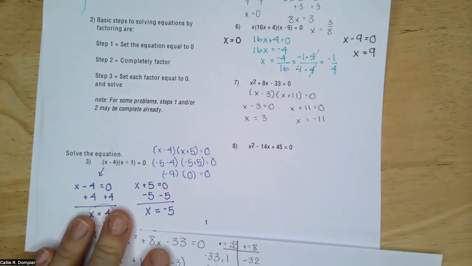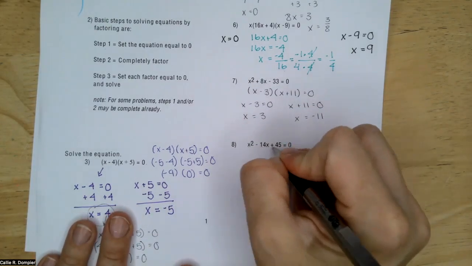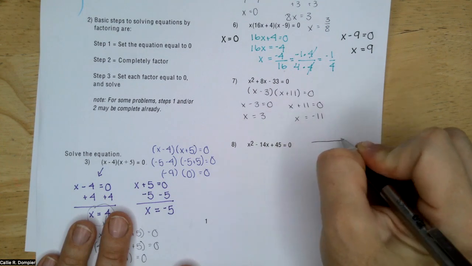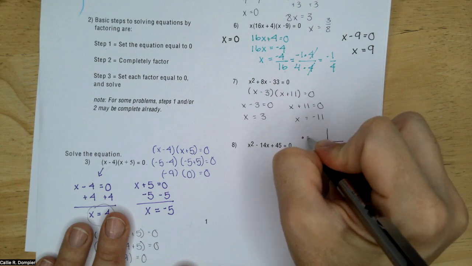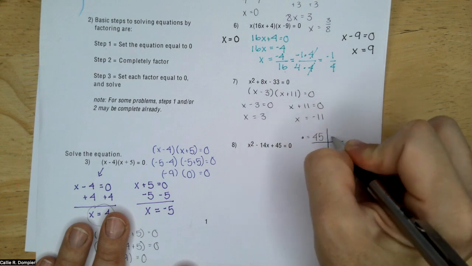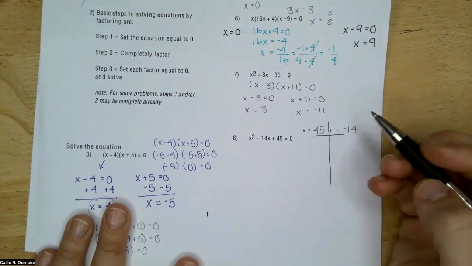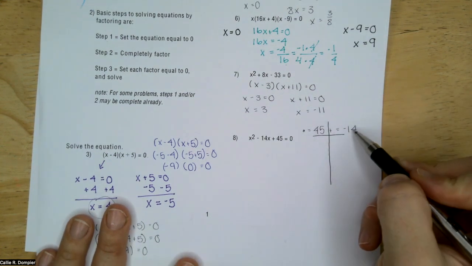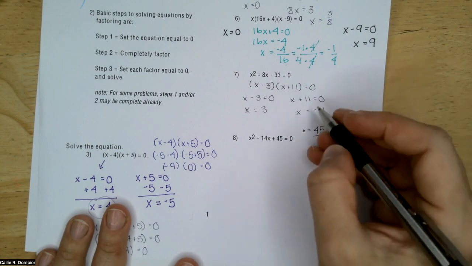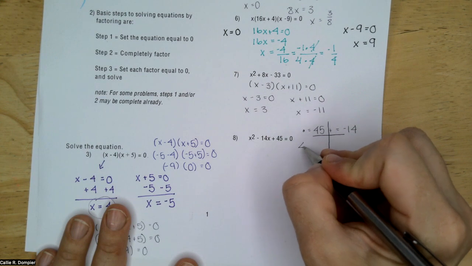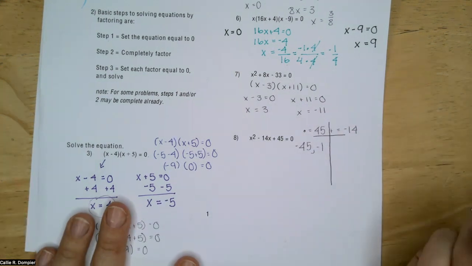Number 8, x squared minus 14x plus 45. That might fit on the paper. So I need a pair of factors that will multiply to equal a positive 45 and that will add to equal a negative 14. That means if they're multiplying to get a positive and adding to get a negative, they're both negative. 45 could be 45 and 1. I said they're both negative, so negative 45 and negative 1.